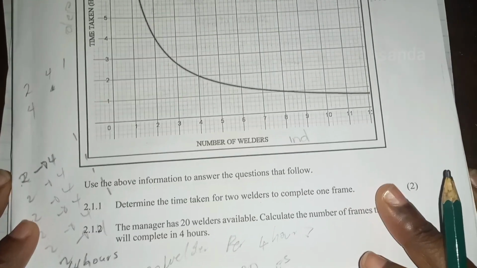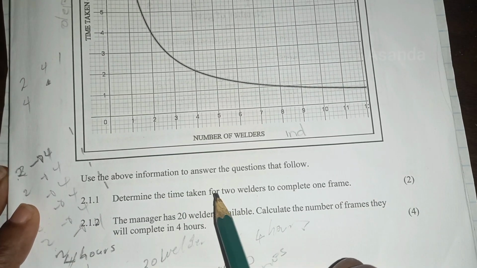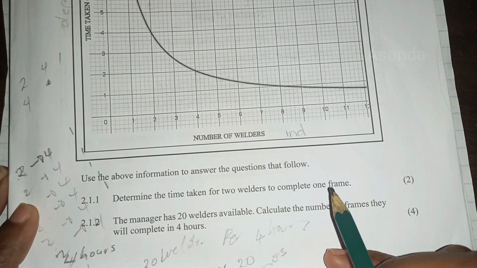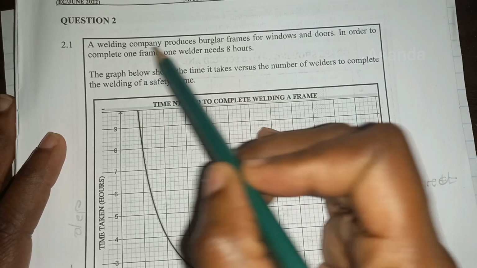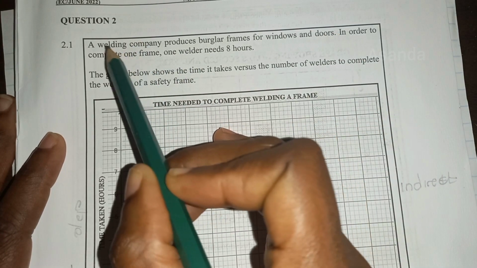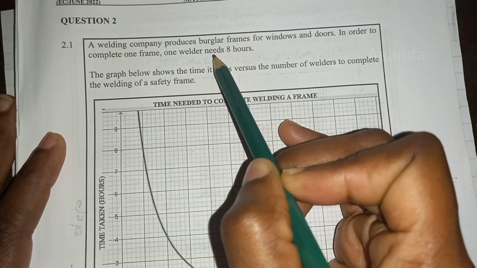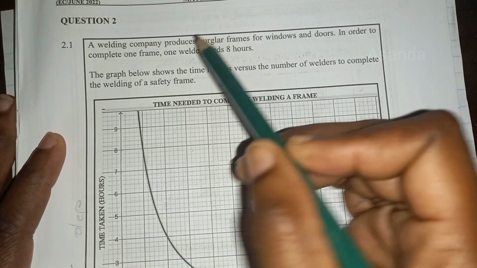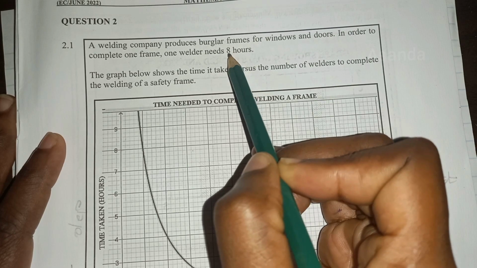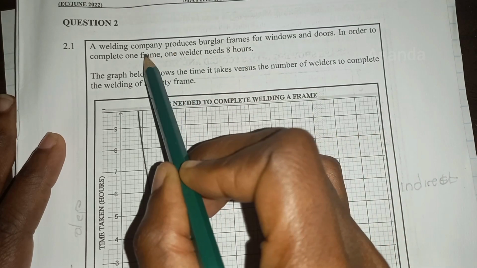Okay. So number 1 says, determine the time taken for 2 welders to complete one frame. You can calculate this and you can read it from the graph. It says there at the top: 8 hours, 1 welder, 1 frame. So 2 welders, 8 divided by 2 will give you the time for 1 frame. So you can calculate that, but you can also read it from the graph.